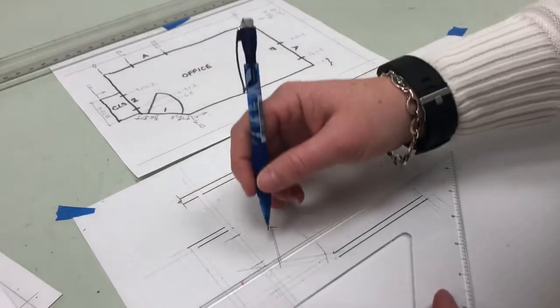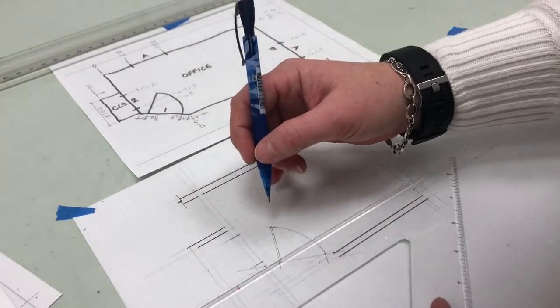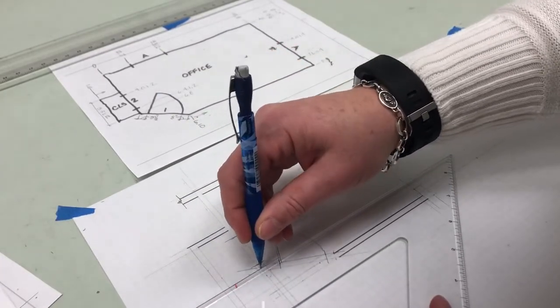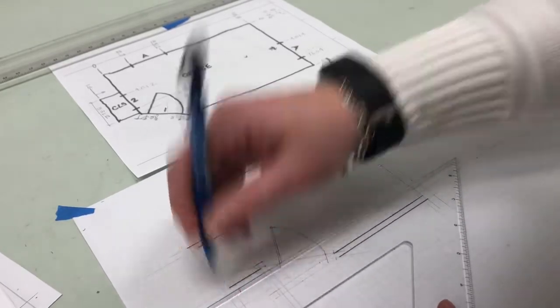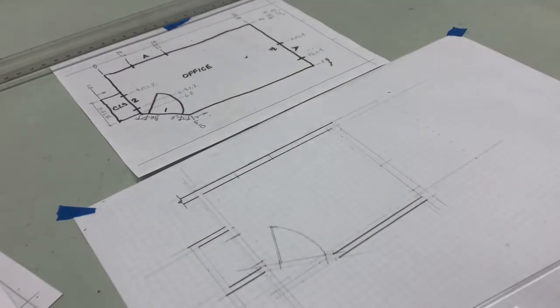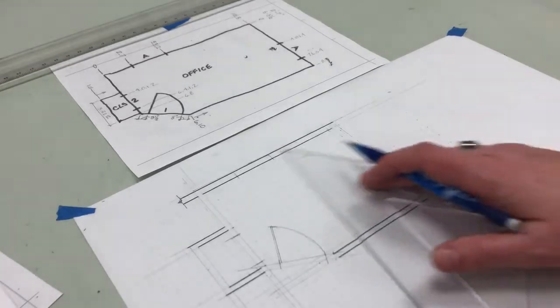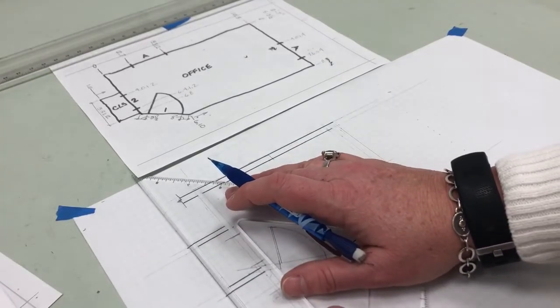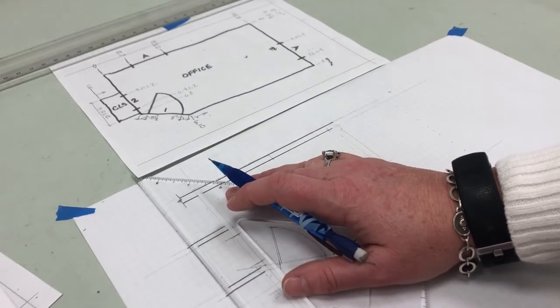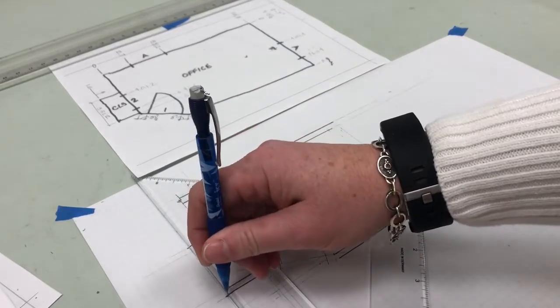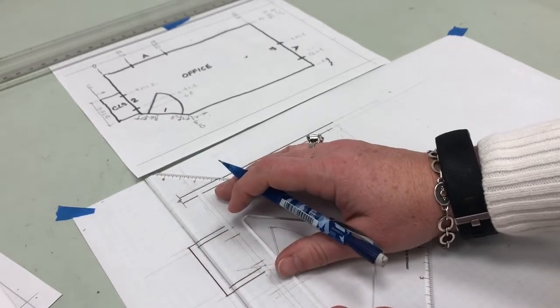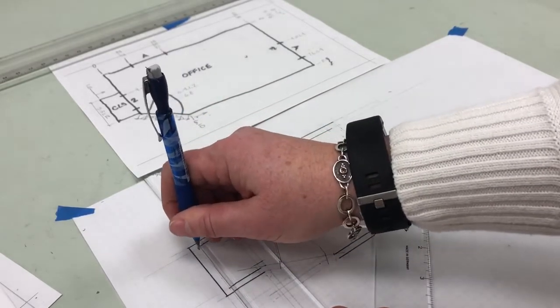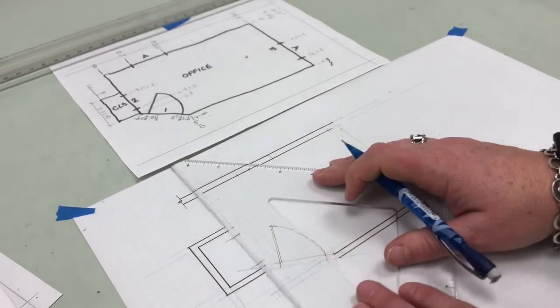And see that I'm taking care to start and stop my line work at the intersections that I created as a result of my construction lines. And I'm not having to worry so much about the length of those walls. And they're coming out nice and clean and straight. Now I'm going to work in a left to right direction. Just like that. And see that I'm stopping my line work right at the intersections.